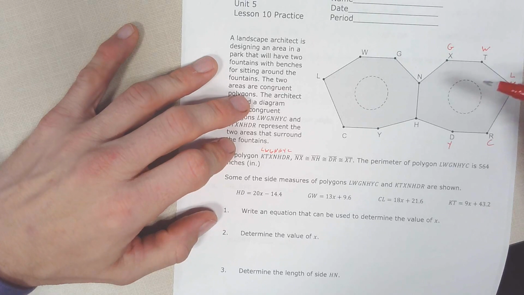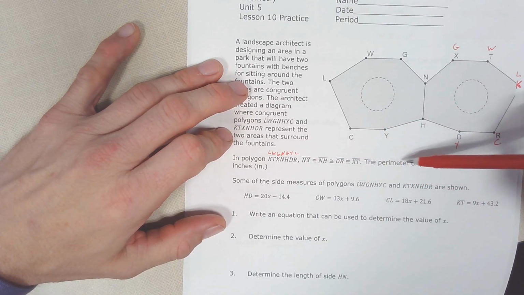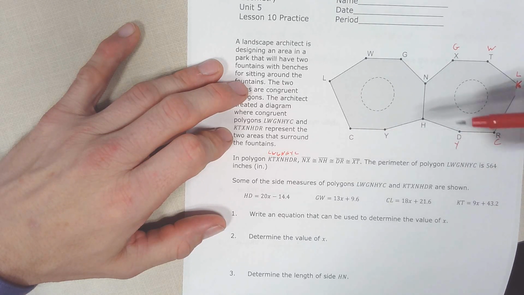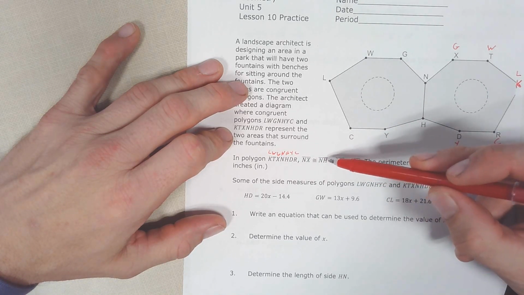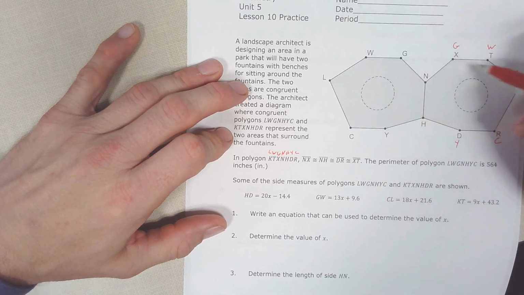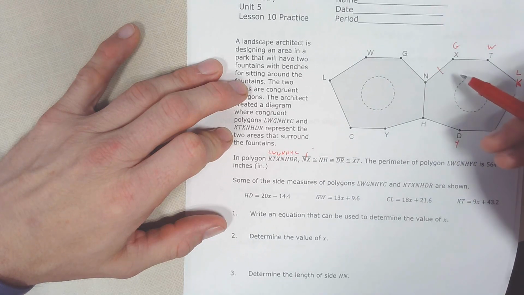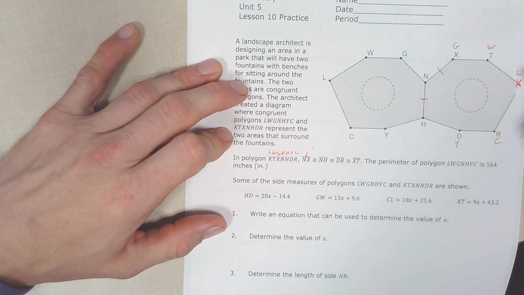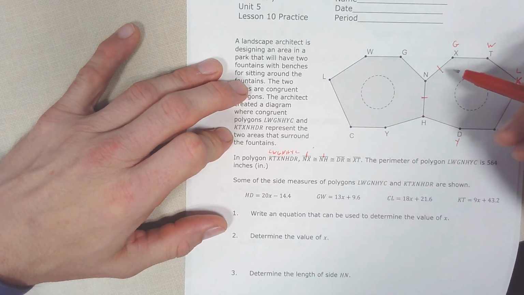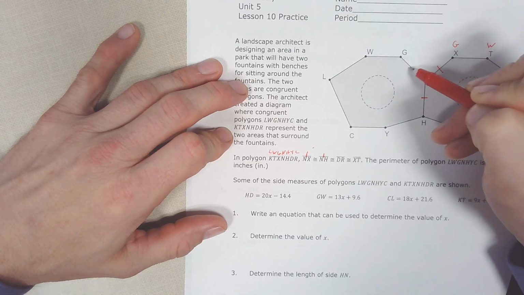Next is to fill out the diagram with the main given statement. Alright, so NX is congruent to NH. NX is right here, and it's going to be my single line, and H. Okay, so now you find its counterpart, and X's counterpart is NG.